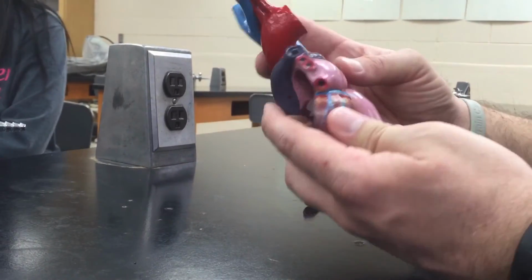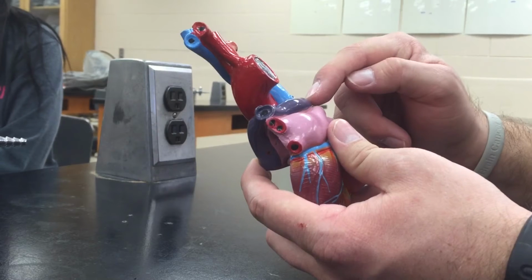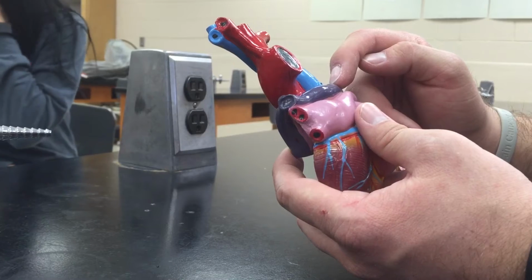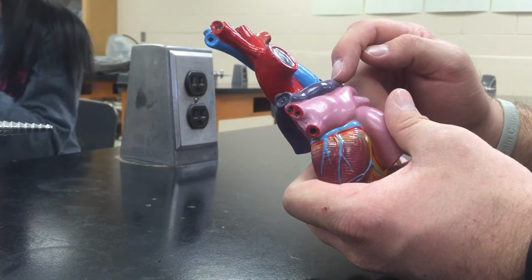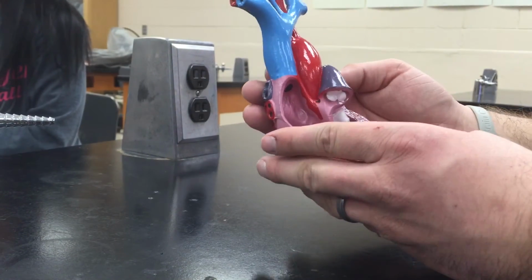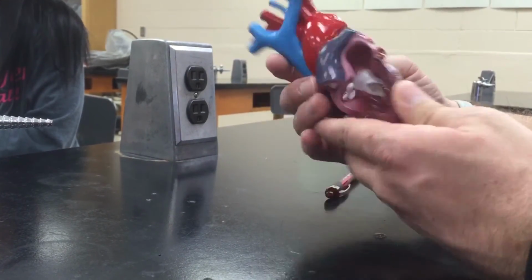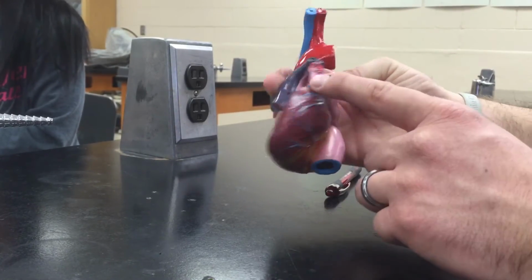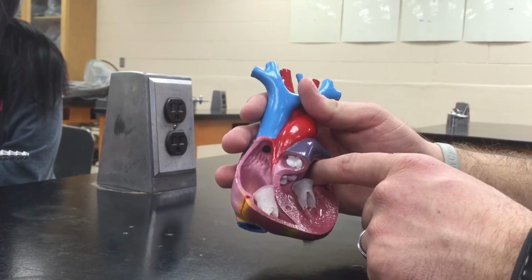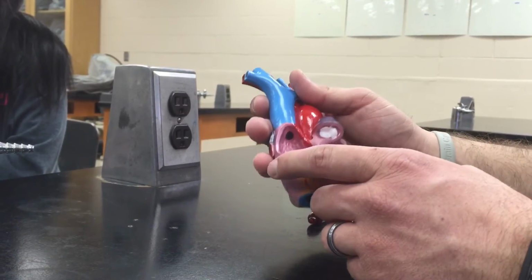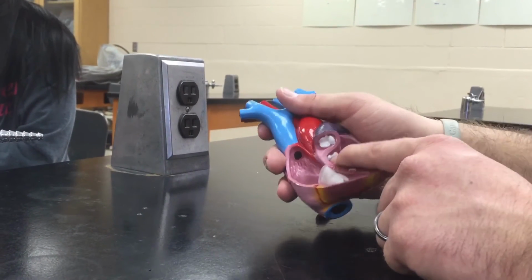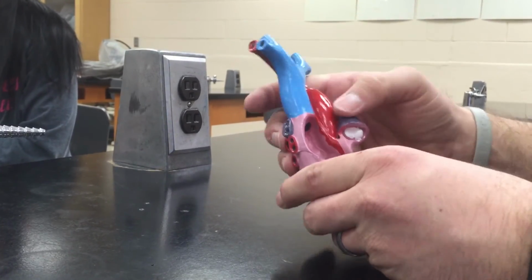Now, the pulmonary trunk divides to become the pulmonary arteries. And notice how they're colored not red, which most arteries are, because they carry deoxygenated blood. They're the only arteries in the body that carry deoxygenated blood. That blood goes to the lungs, where it becomes oxygenated, and then it returns by way of the pulmonary veins, which in this case are colored red, and dump those back into the left atrium. The left atrium then pumps the blood into the left ventricle, and out from the left ventricle, blood goes through the aortic valve into the aorta.